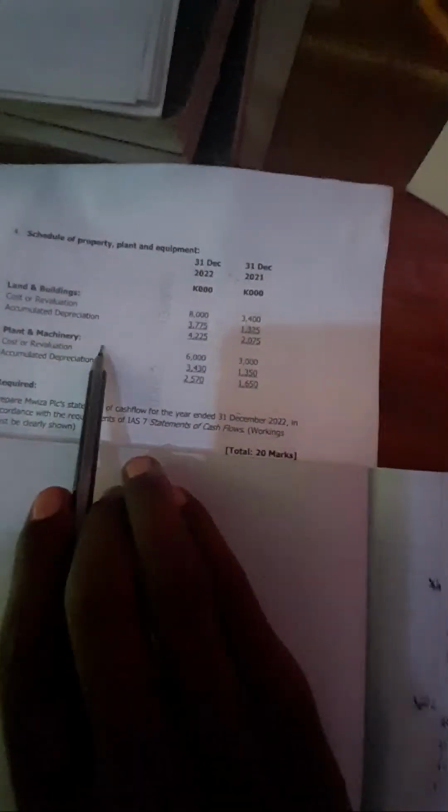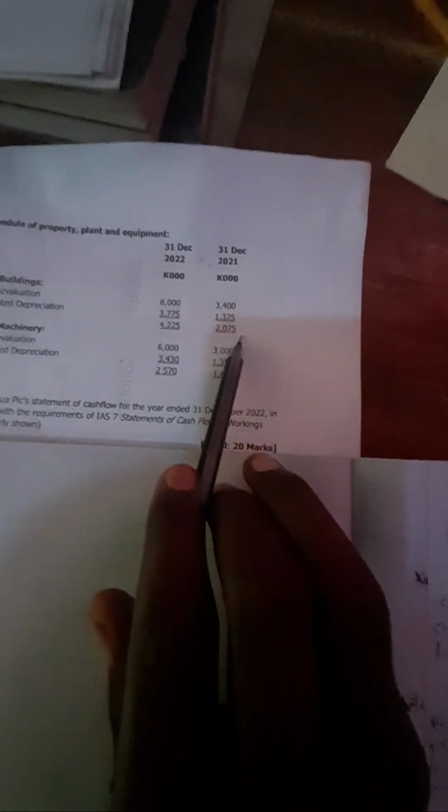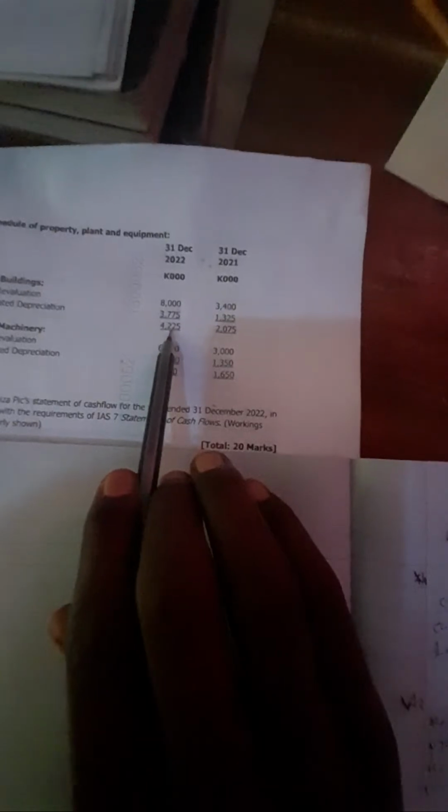Land and machinery here. For land and buildings, as you can see here, we are calculating them at carrying amounts. The balance brought forward is 2075, and the closing is 4225.